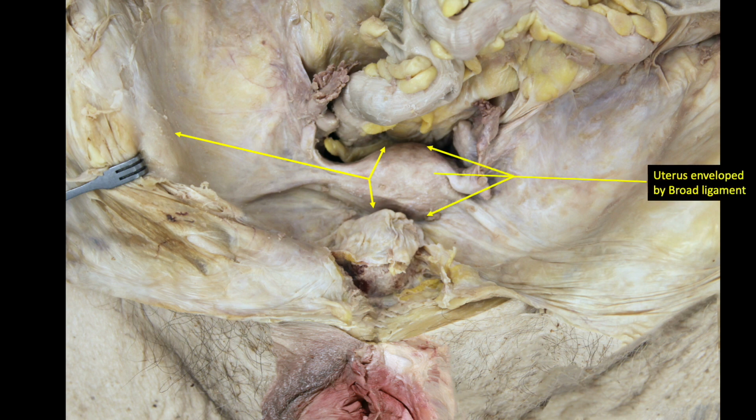The peritoneum enveloping the uterus in this region and extending to the lateral wall of the pelvis is known as the broad ligament. By the way, the broad ligament also drapes over the fallopian tube and gives rise to the mesentery of the tube, the mesosalpinx.